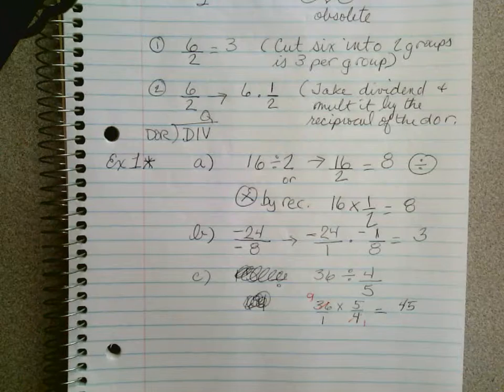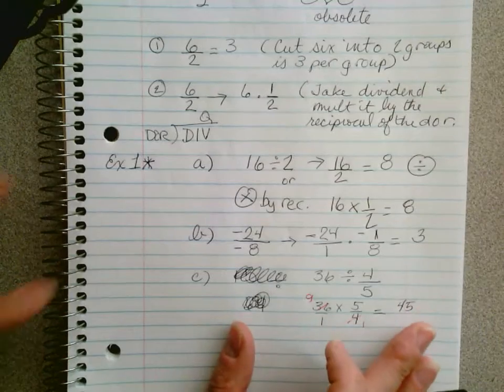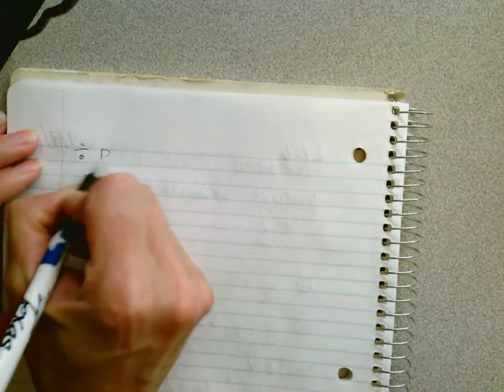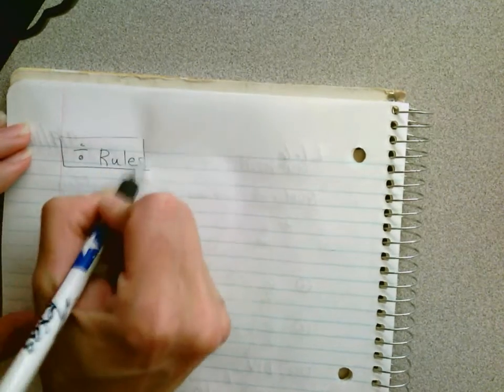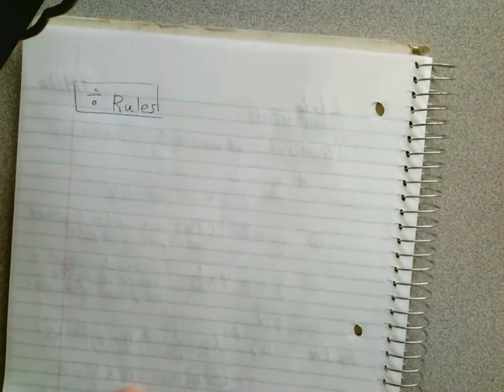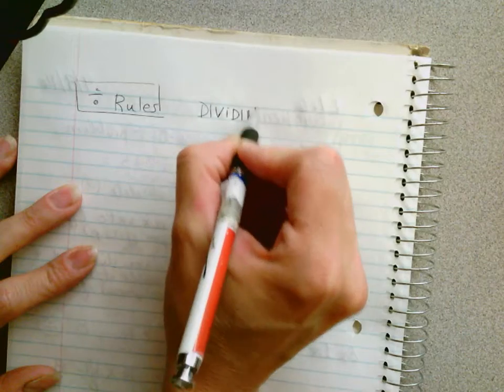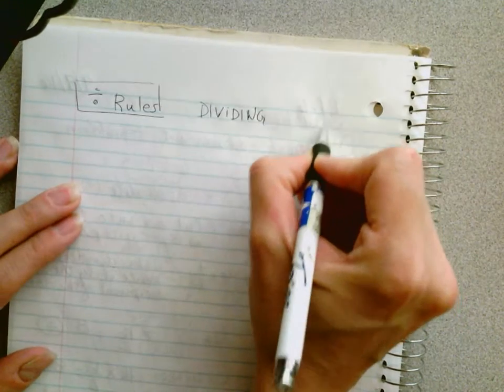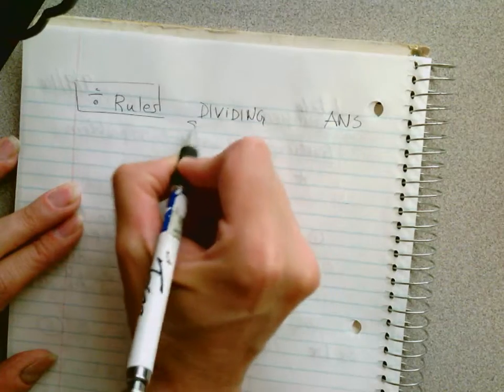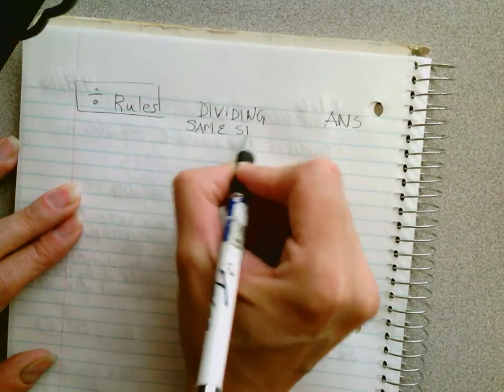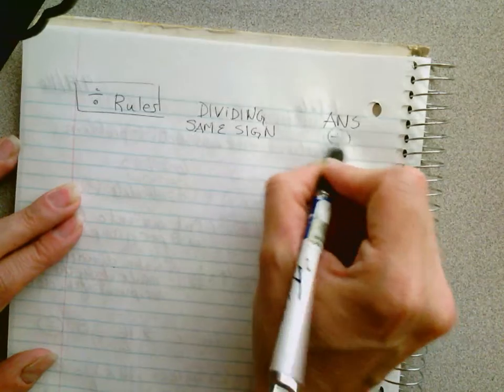Now, below that, so we did the definition of division and how it can be accomplished, either normal division or multiply by the reciprocal. Below that is a gray box which gives you the rules for division. Dividing, and answer. Same sign is always going to be a positive.